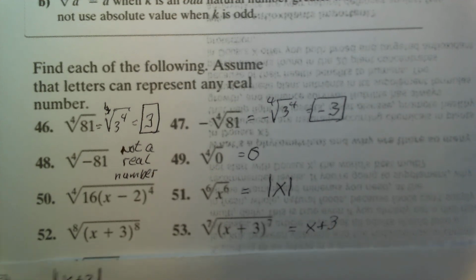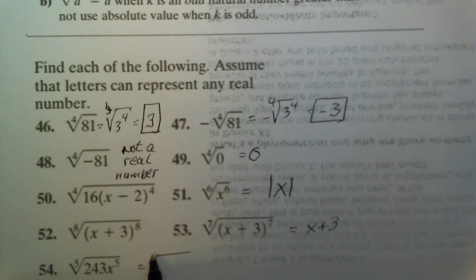And now for the last exercise, we have the fifth root of 243 times x to the fifth. So we can rewrite this as the fifth root of 3x to the fifth, and that's equal to 3x.